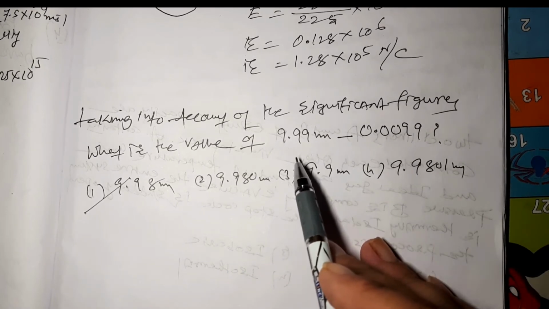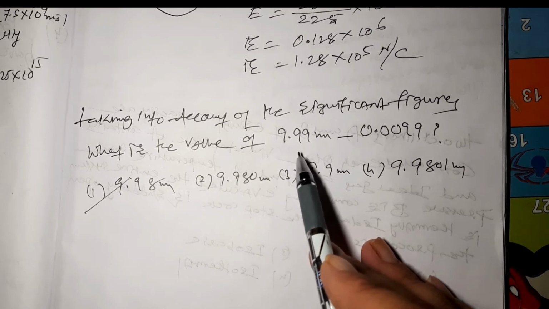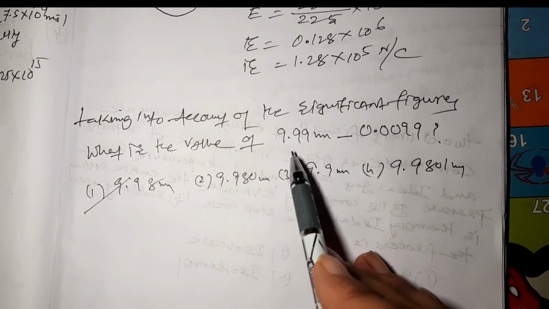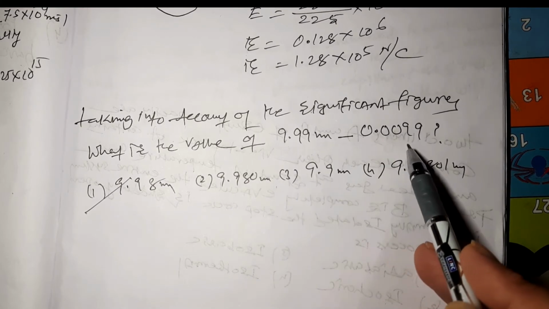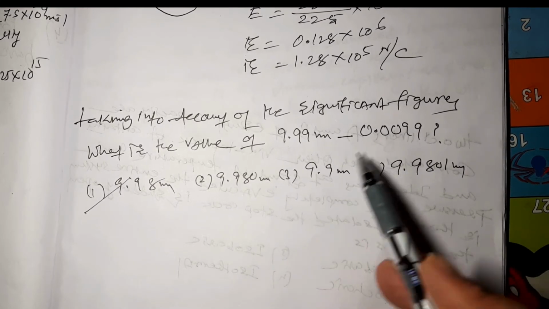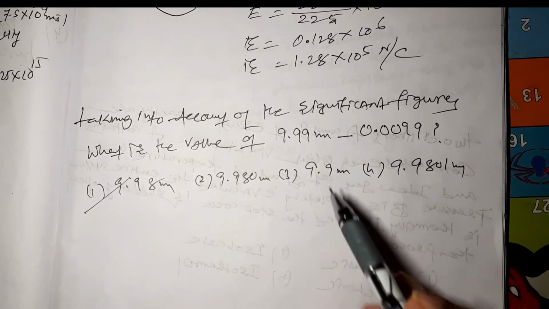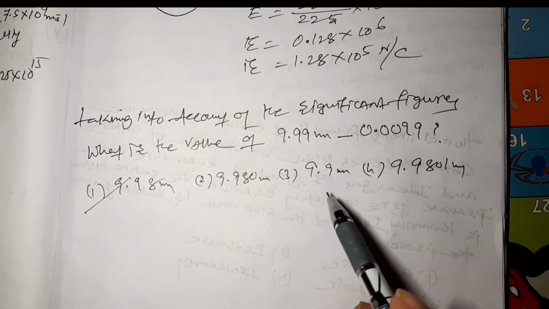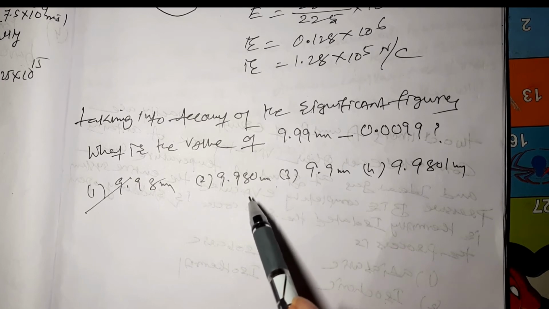According to the subtraction rule, first we have to find the least number of decimal places. Here there are 2 decimal places, and here 4 decimal places. So the answer should be in the least decimals.